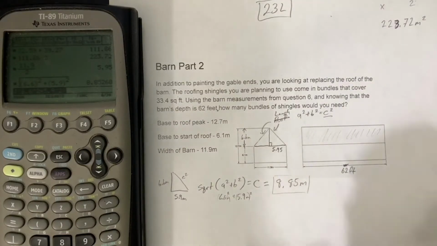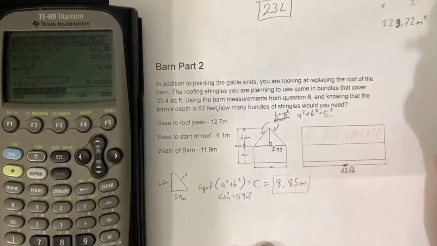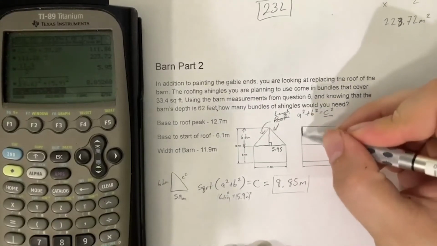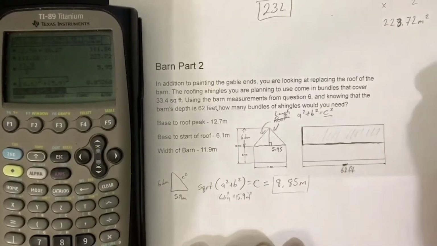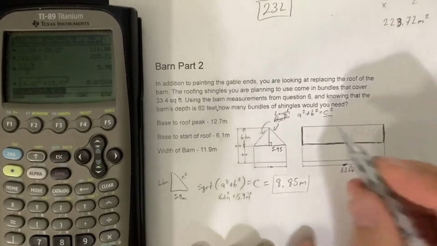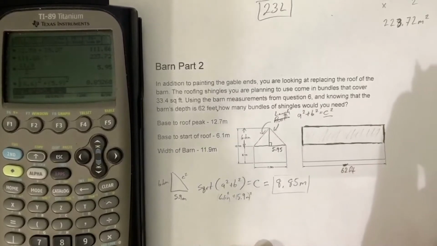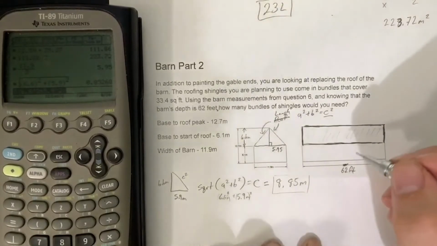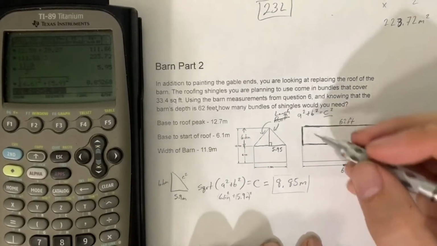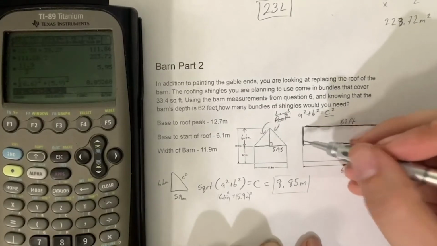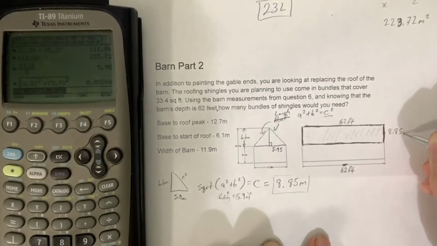So let's think back to that barn portion. We know that we're looking at this rectangular shape. With this rectangular shape, we're recognizing that this is 62 feet wide, and even though it's not quite shown exactly, the length along that, not to scale, is going to be 8.85 meters.